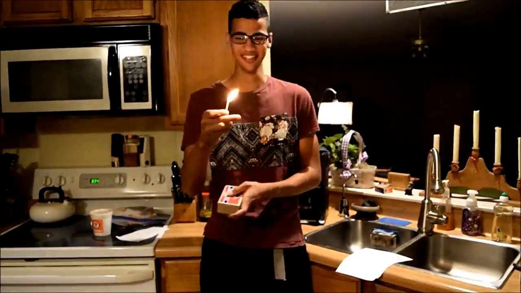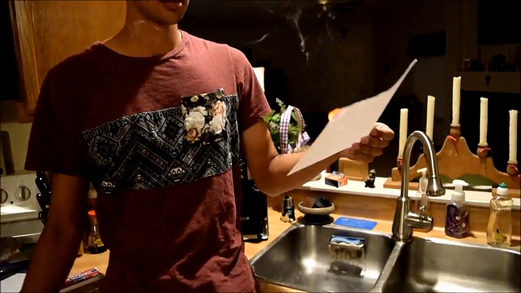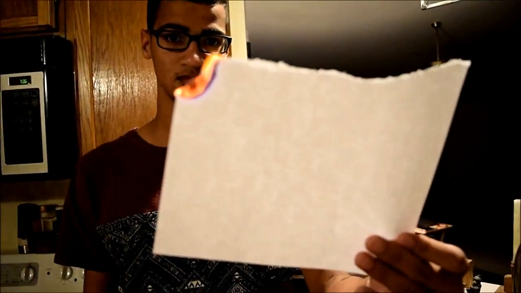While a chemical change is a change that occurs in a piece of metal and it changes its chemical composition, such as paper being lit on fire. It's something that you cannot get back.